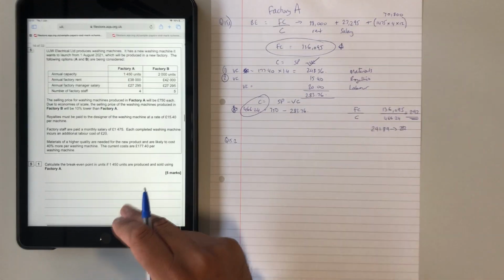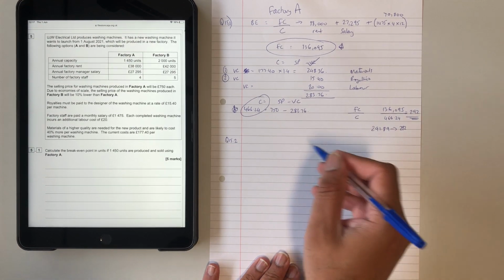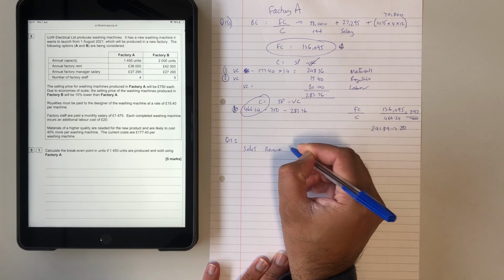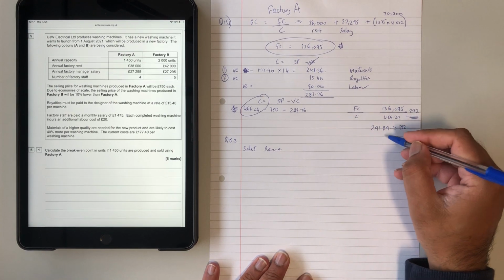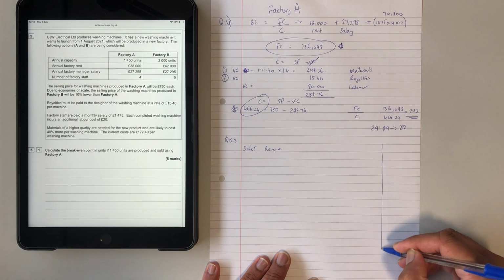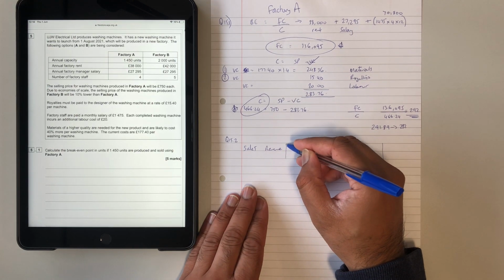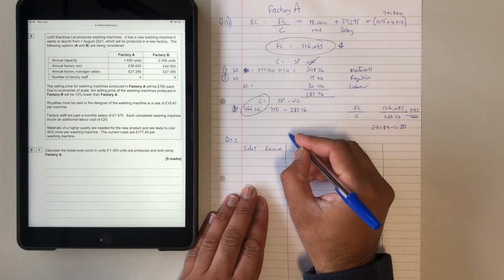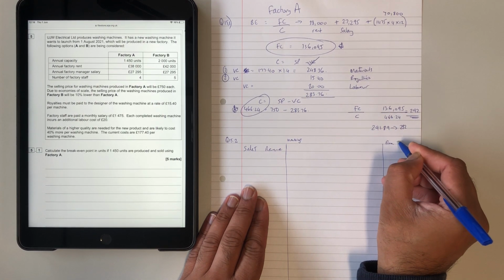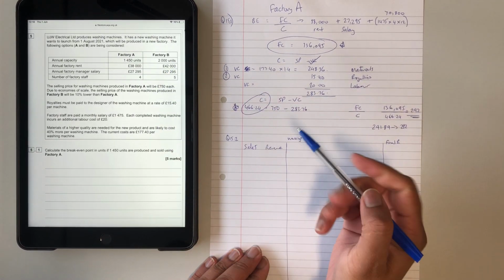All we need to know from there is factory B. So for the marginal costing statement, the first thing we want is sales revenue. I'm going to put my final figures over here and my workings on the left, just for the purpose of this. So that's my workings and final amount. Okay, sales revenue, 2,000 units.